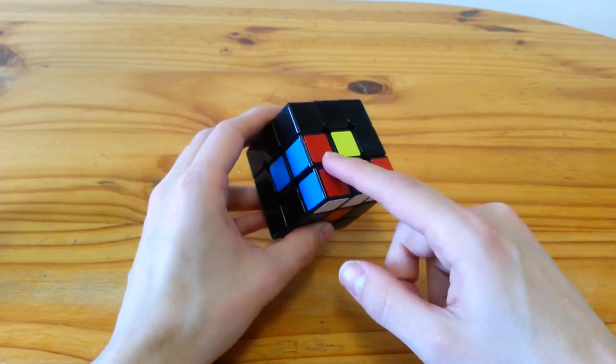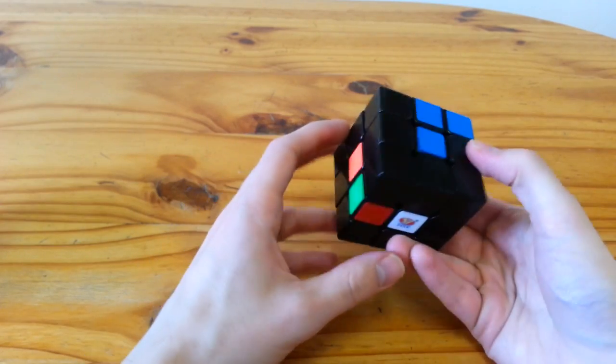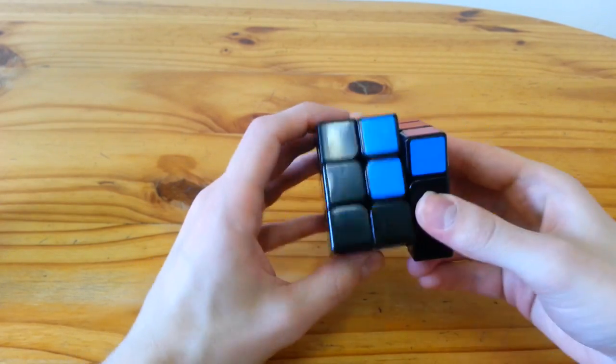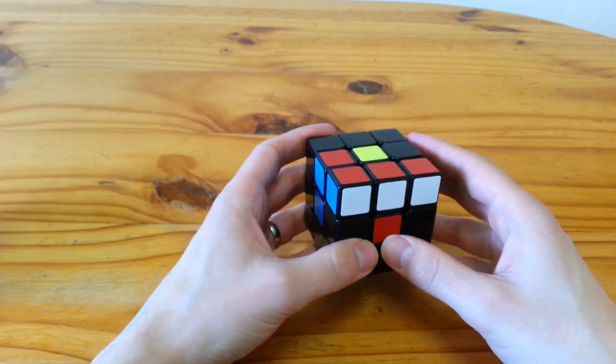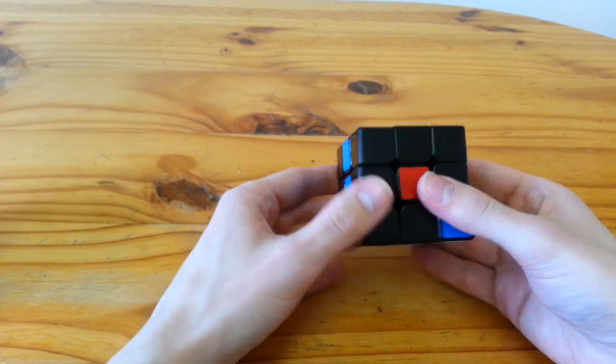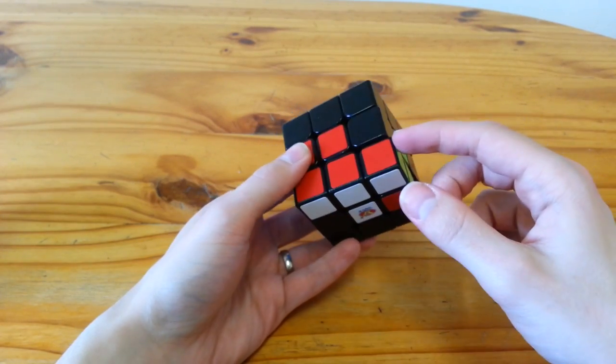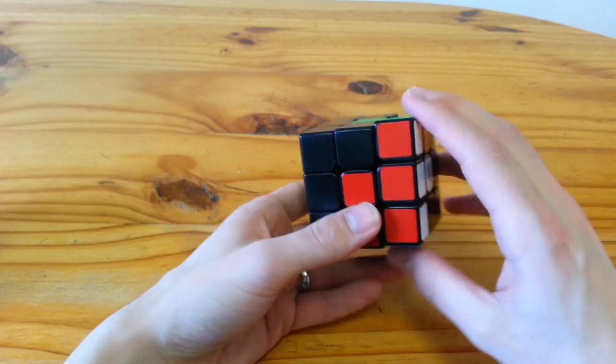Now I've also made this pair, but you notice I'm in the wrong place. So what I would do is bring this down so it can be lined up. Bring in the edge piece. That's nice that it's there. Now I can hide this.